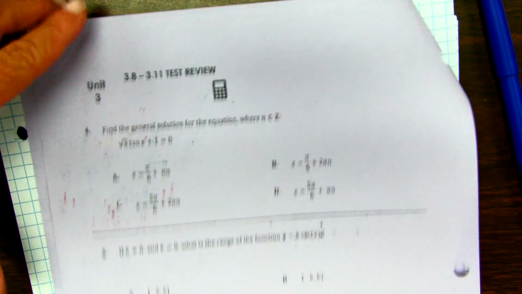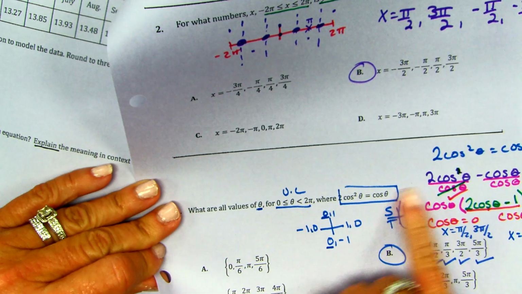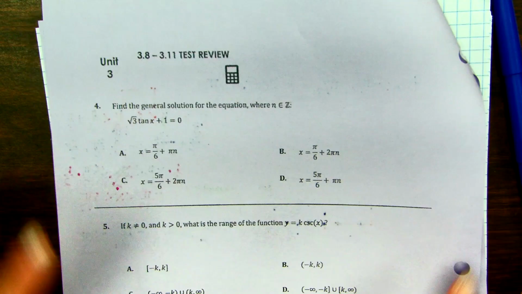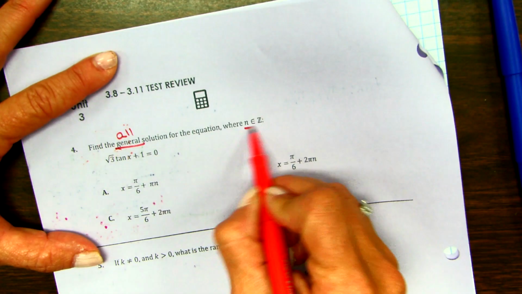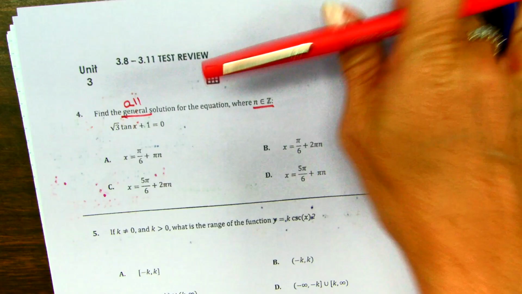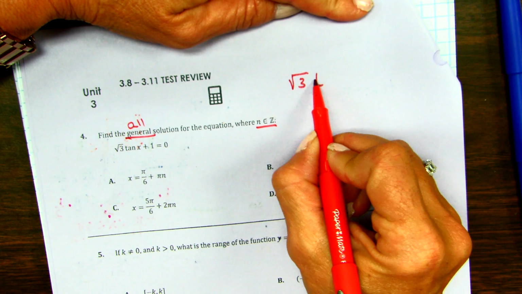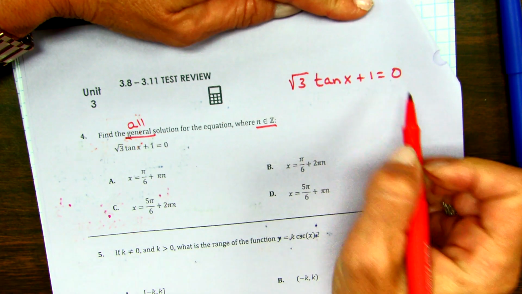Another solving. So remember, that last one, we solved an equation. I just want to know what was on the unit circle. That's why we're just looking at quadrants 1 through 4, answered it, done. That's what that meant. This one is saying solve and find all. General means all. And I'll go back to what that means in a second. So let's take this equation and solve it. Square root of 3 tan x plus 1 equals 0.